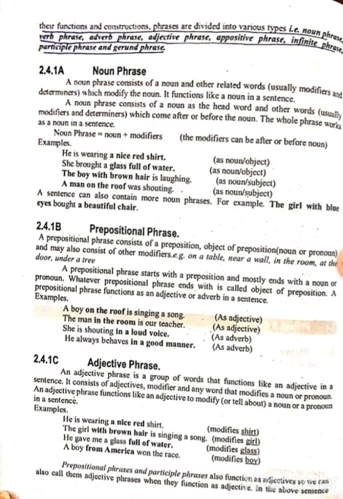The next thing that we will talk about is adjective phrase. Let's have this explanation that an adjective phrase is a group of words that function like an adjective in a sentence. It consists of adjectives, modifiers, and any word that modifies a noun or a pronoun. An adjective phrase functions like an adjective to modify or to tell about a noun or a pronoun in a sentence. For example, he is wearing a nice red shirt. तो ये जो nice red है, this is talking about the shirt.